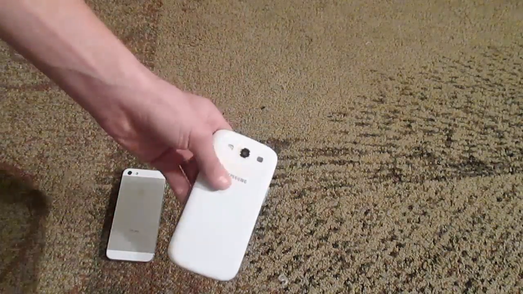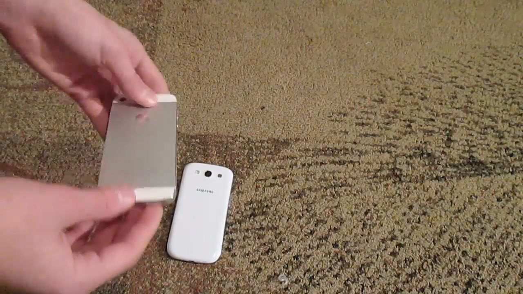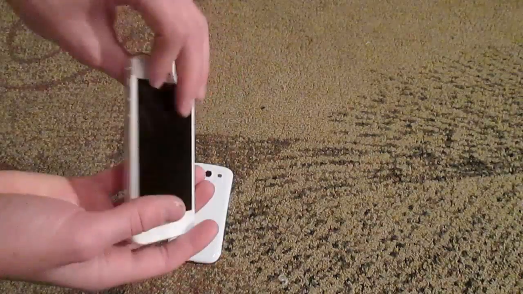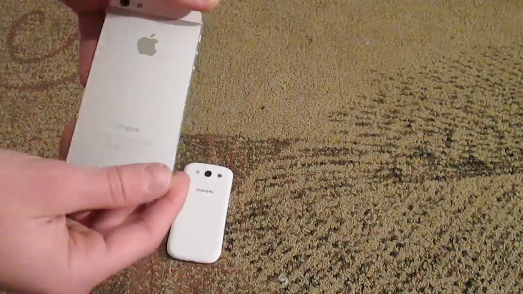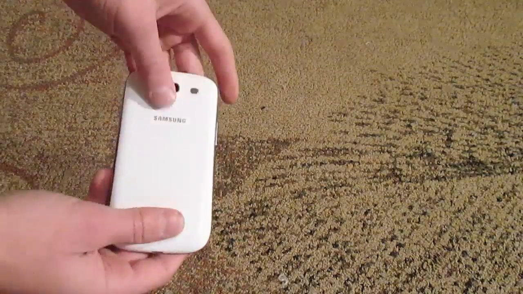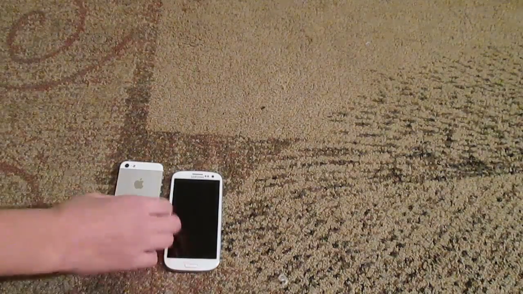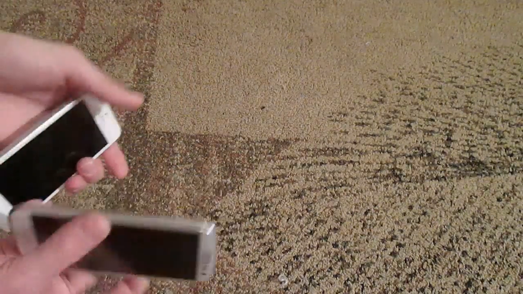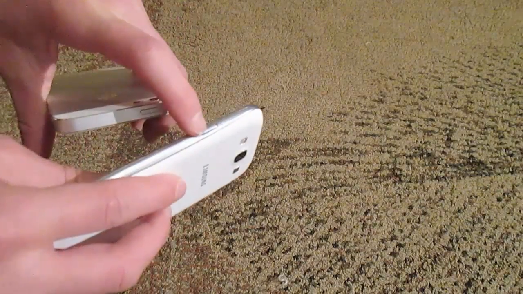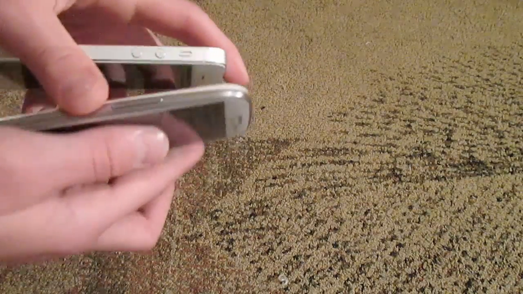One major difference is that you can take the back off with the Galaxy S3, but with the iPhone 5 you can't take it off. It's like sealed shut. The iPhone 5 does look a little bit better. It has an aluminum finish at the back and makes it seem like a really nice device. And the Galaxy S3 is all plastic and doesn't feel as nice as the iPhone. But overall these devices are really great. And on both sides of the device you would find a lock button at the top and a lock button over here, and the volume rockers are here and here, so they're both quite similar.